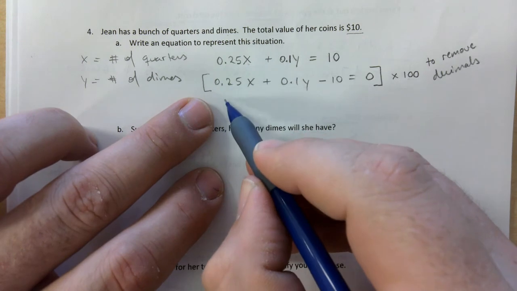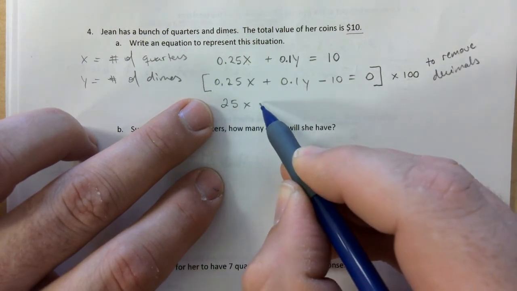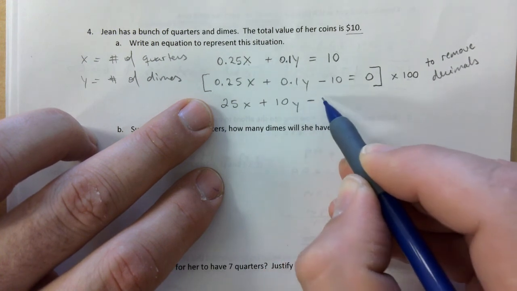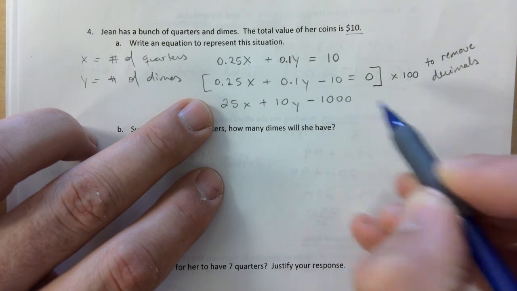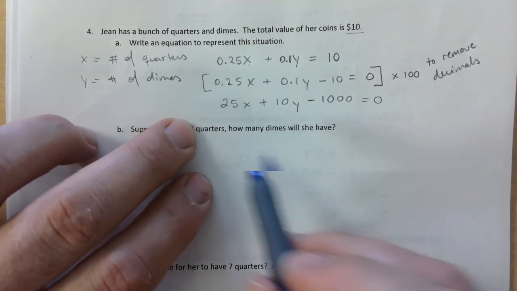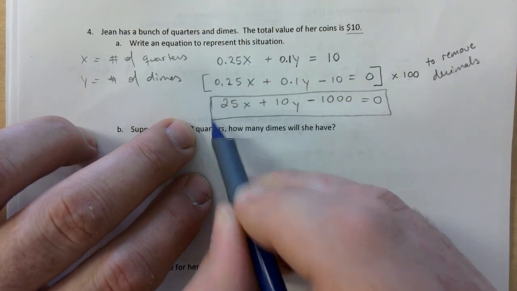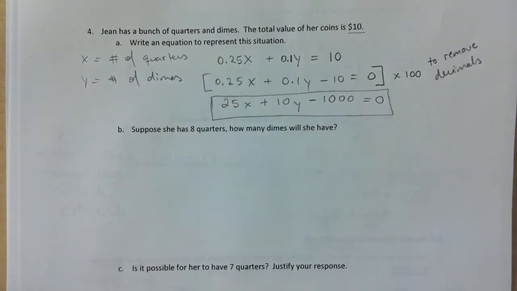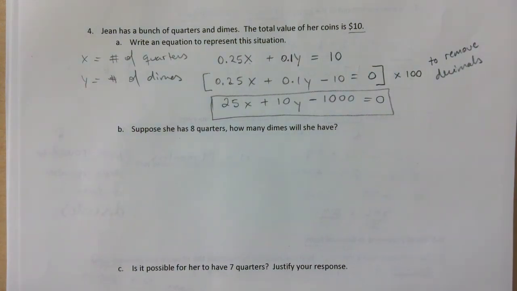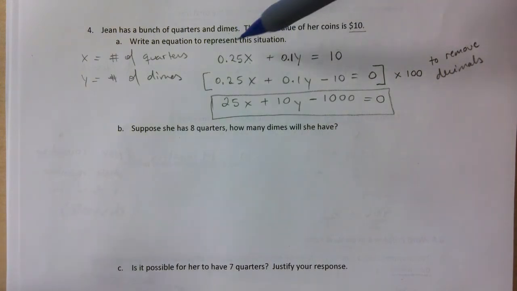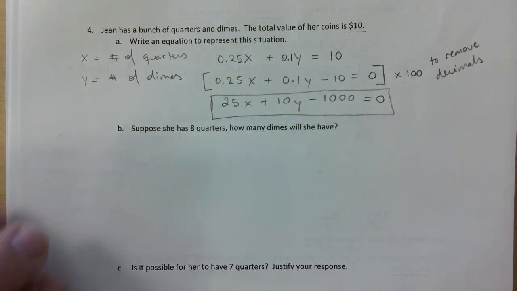So times 100 gets rid of that, so it's 25x plus 10y minus 1,000 is equal to 0. This is what you're after. That would be the general form right there. So it's a little bit more challenging because you had the coefficients, it's not just x plus y, there's actually something in front of it, right? And so basically now we're generating some data points.